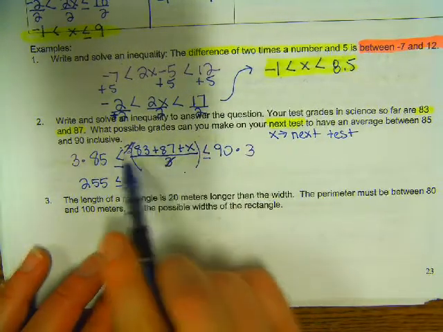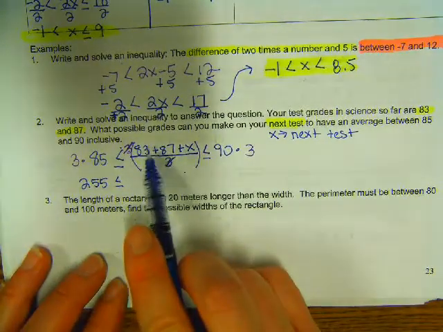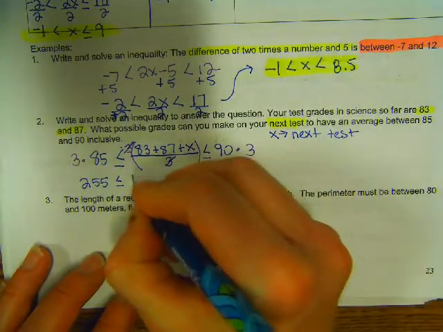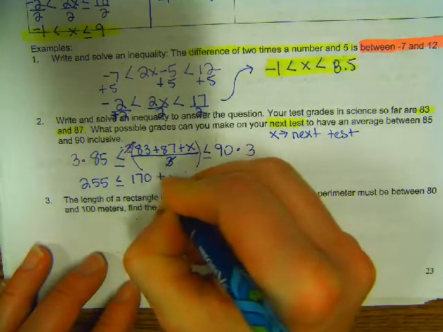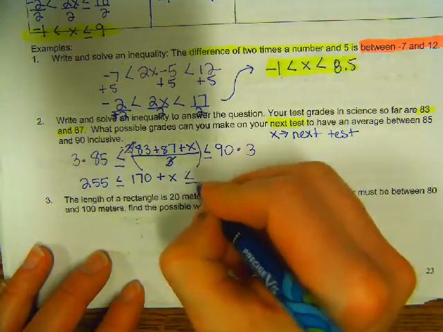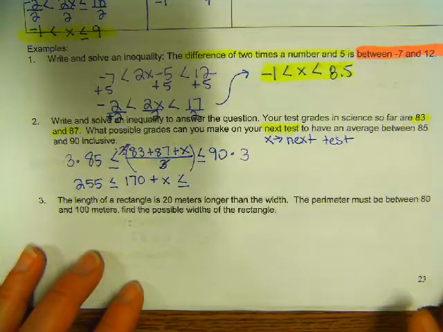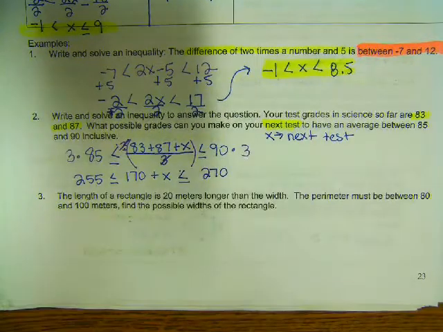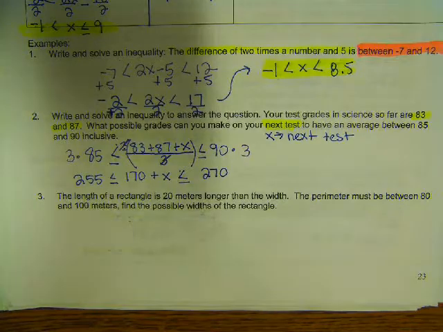Now that my 3's are gone, let's add 83 plus 87 together. And you should get 170 plus x in the middle. And then what is 90 times 3? Nice. Okay, so what should I do to finish this one off?